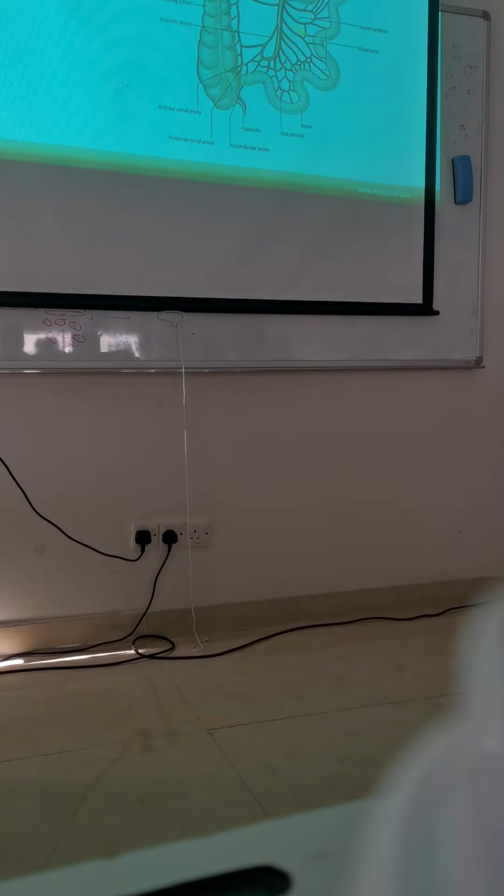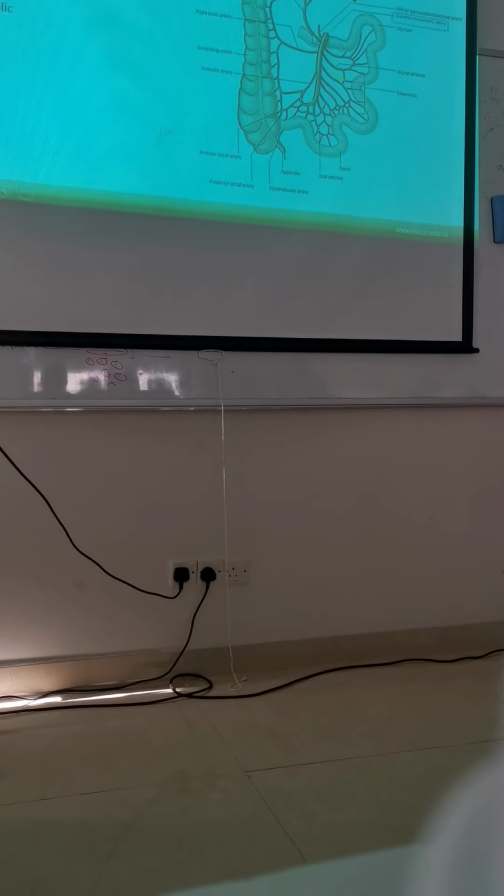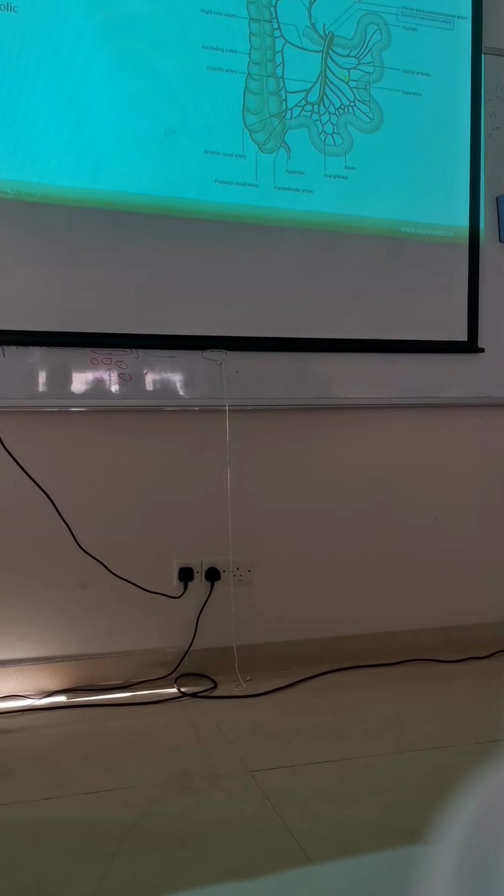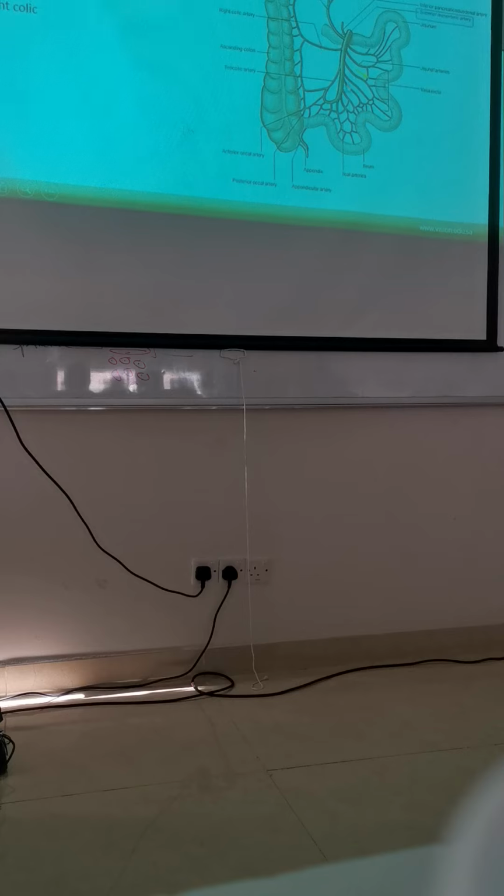So we are not yet over here, we are giving the inferior pancreaticoduodenal, somewhere here. And this is the middle colic, and this is the right colic, and this is the ileocolic artery.